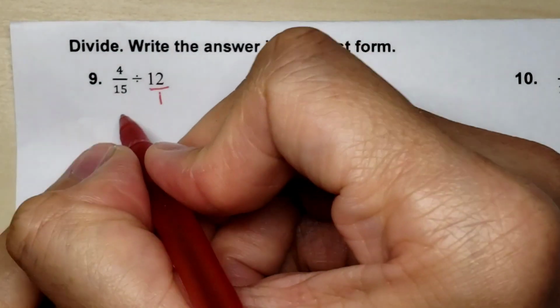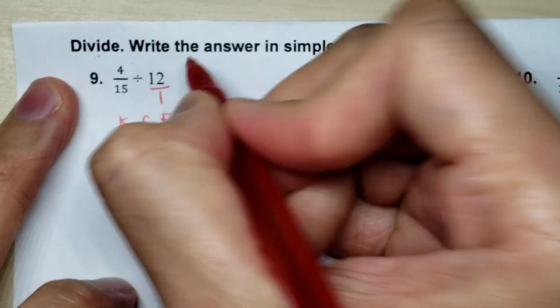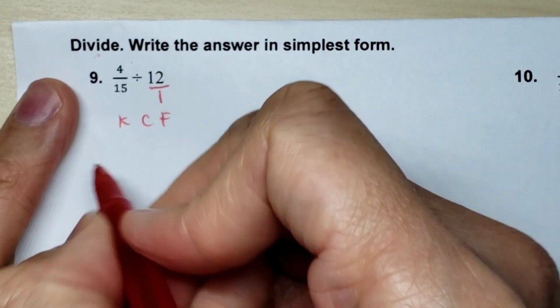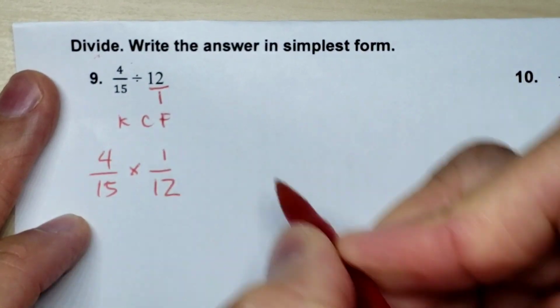Now, again, we do keep, change, flip. When we're dividing, we're multiplying by its reciprocal. Reciprocal means we flip the number. So 4 over 15 times 1 over 12.